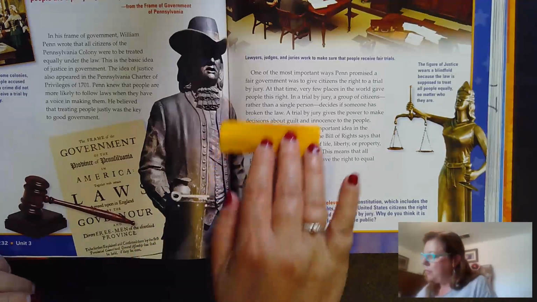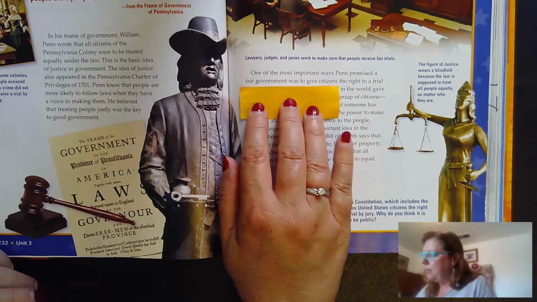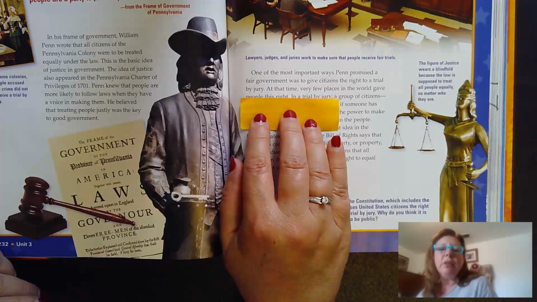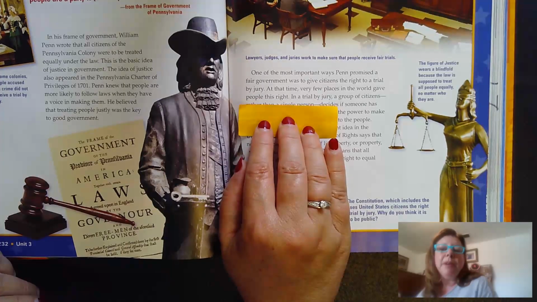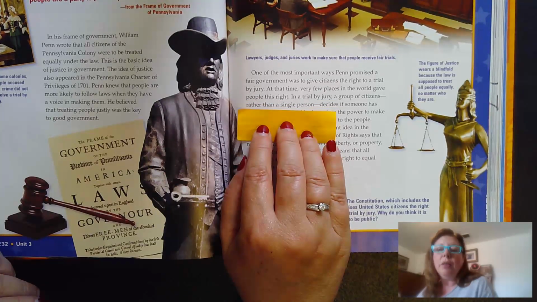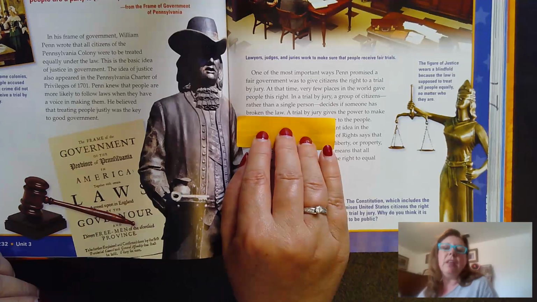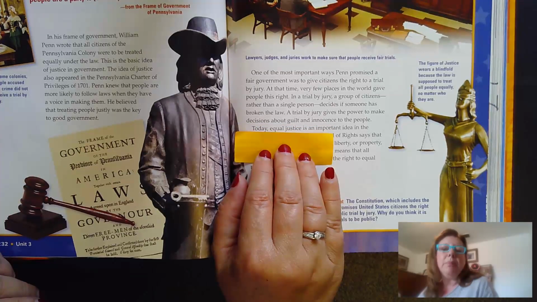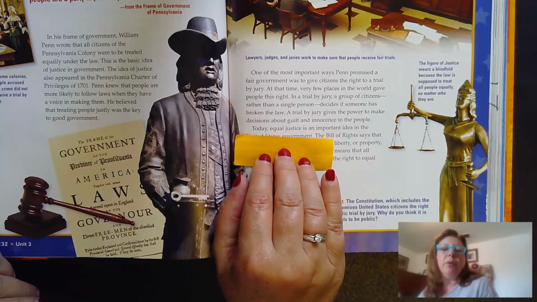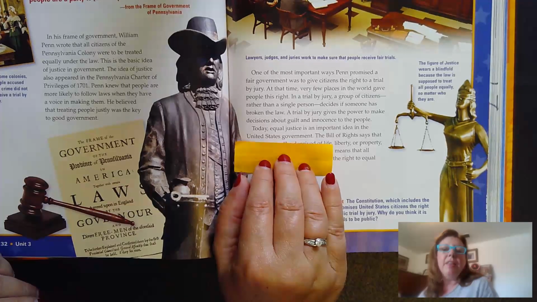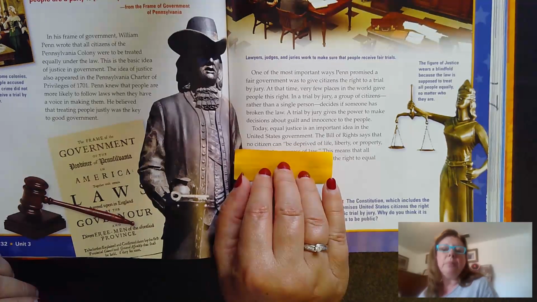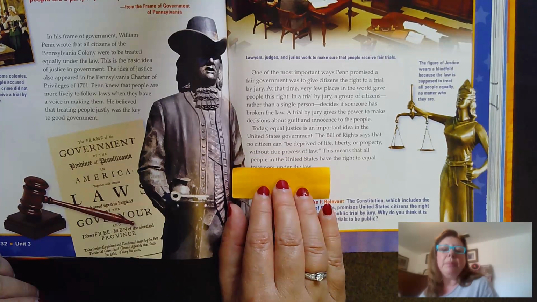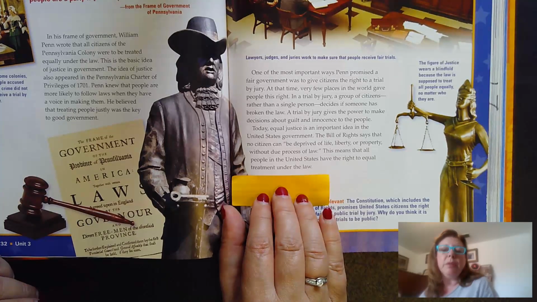So it says, one of the most important ways Penn promised a fair government was to give citizens the right to a trial by jury. At that time, very few places in the world gave people this right. In a trial by jury, a group of citizens, rather than a single person, decides if someone has broken the law. A trial by jury gives the power to make decisions about guilt and innocence to the people. Today, equal justice is an important idea in the United States government. The Bill of Rights says that no citizen can be deprived of life, liberty, or property without due process of law. This means that all people in the United States have the right to equal treatment under the law.